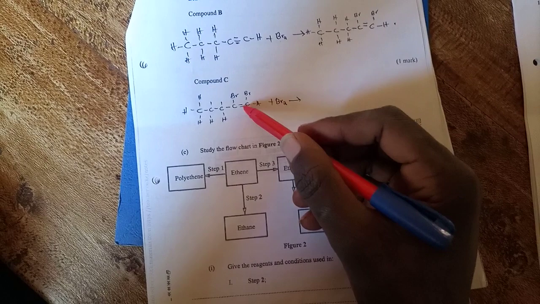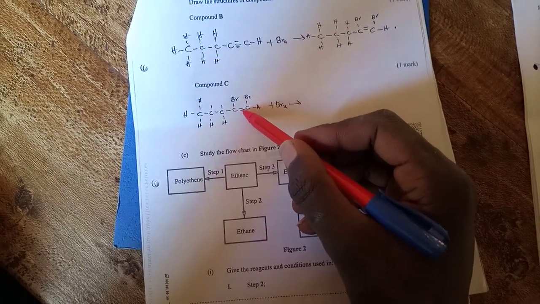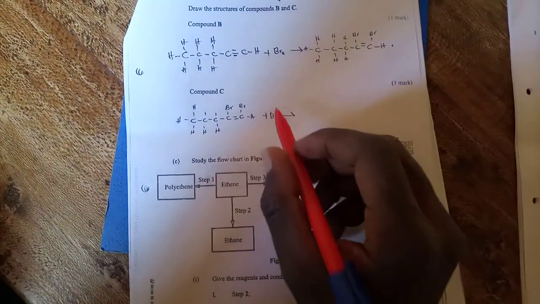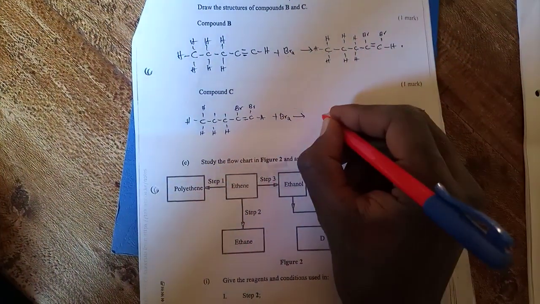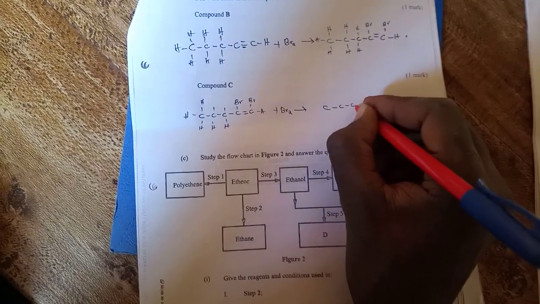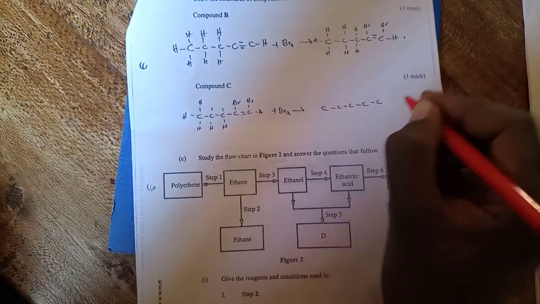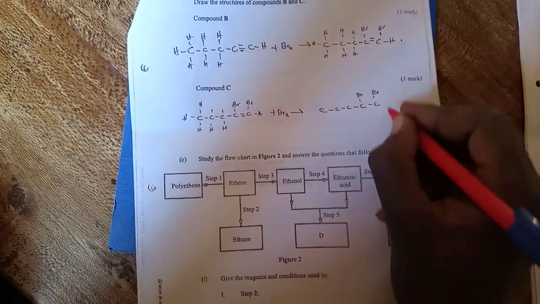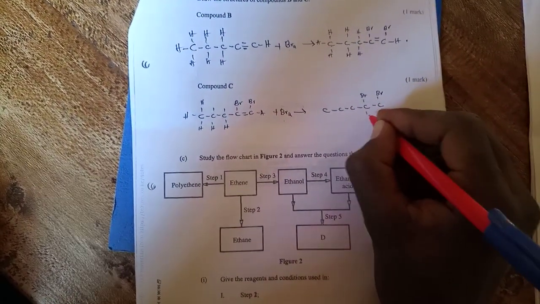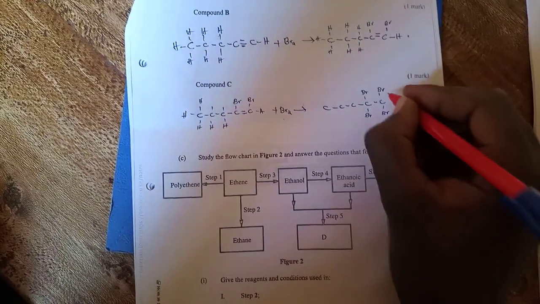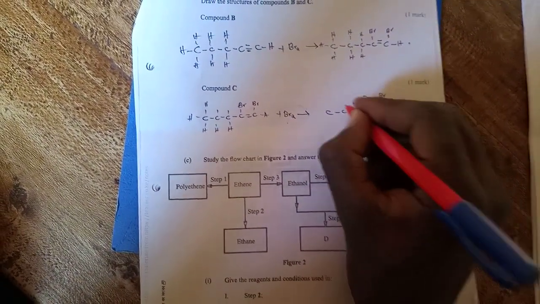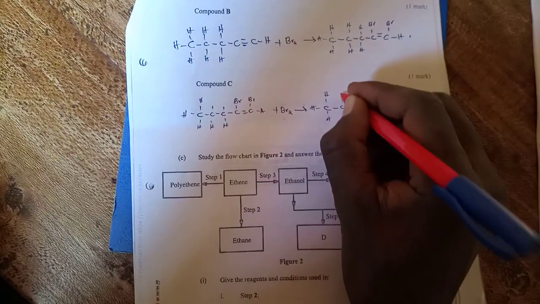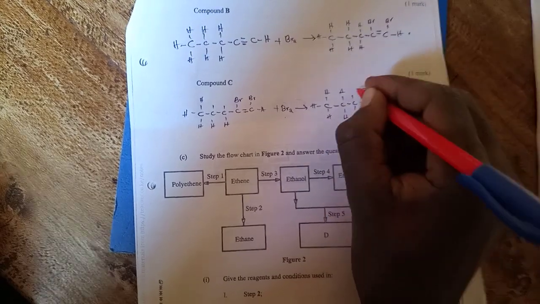Again, the double bond now disappears. You get a single bond, and the bromine splits into 2 bromine atoms, which attach to carbon number 1 and carbon number 2. 1, 2, 3, 4, 5. The initial bromine atoms remain on that position. The bromine splits into a bromine atom and another bromine atom. The rest are hydrogen atoms.